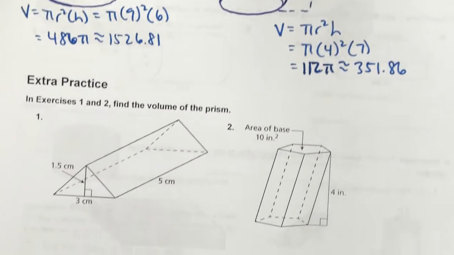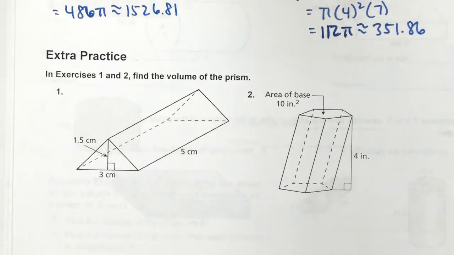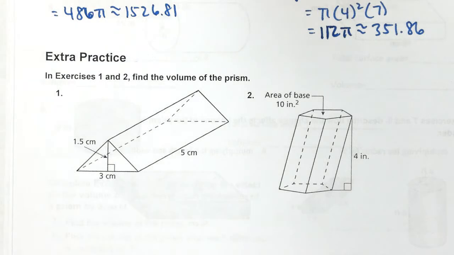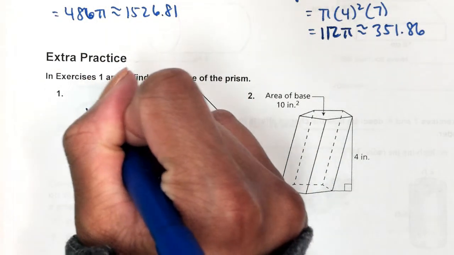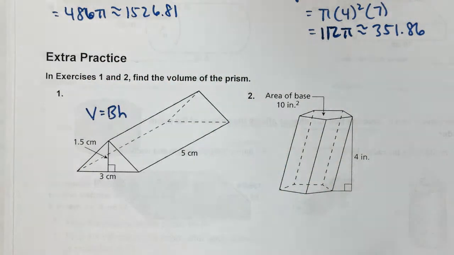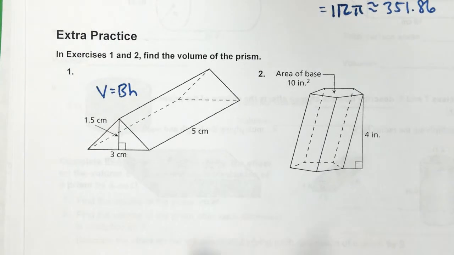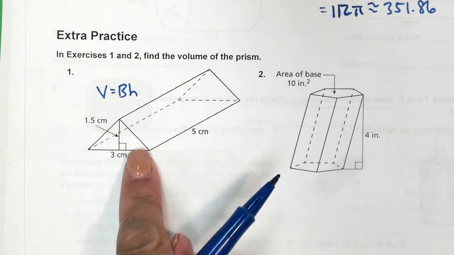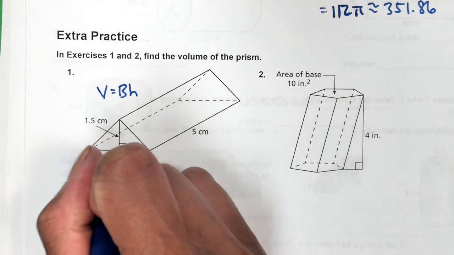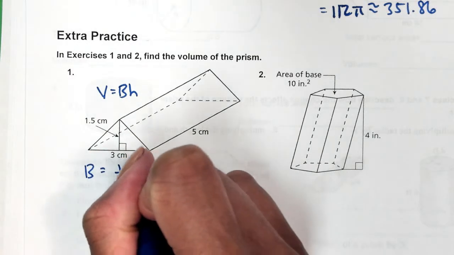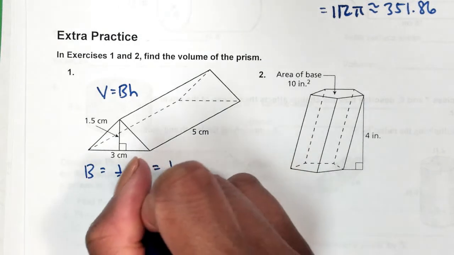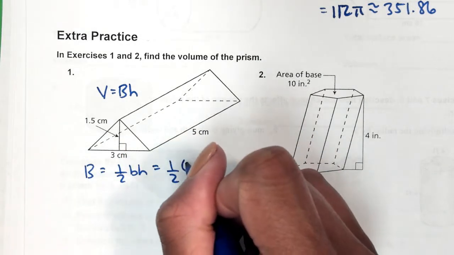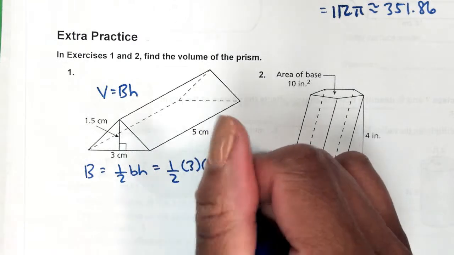So exercise 1 and 2 says find the volume of the prism. So again, we are talking about the volume of a prism. So remember, volume is the base area times the height. And the base area of this is actually the triangle. So B is going to be 1/2 the little base times its height. So 1/2 times the little base. The little base is going to be 3, and the height is 1.5.